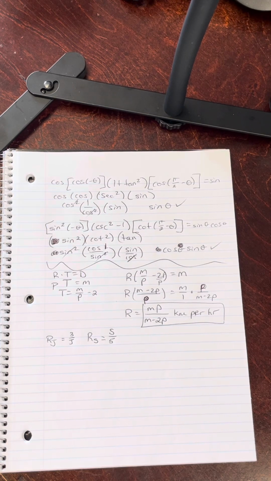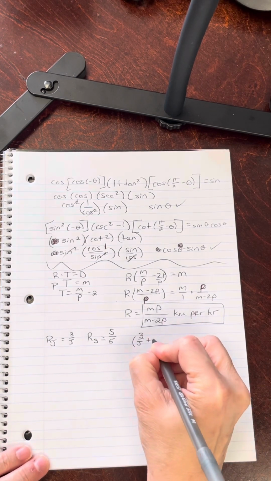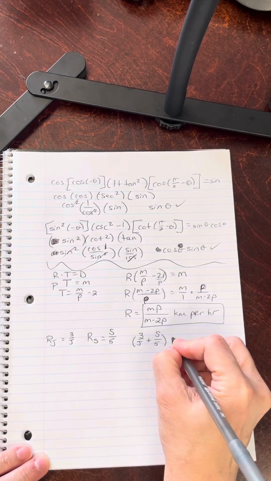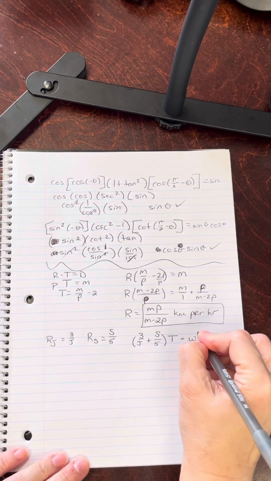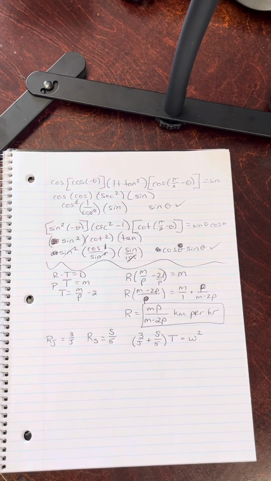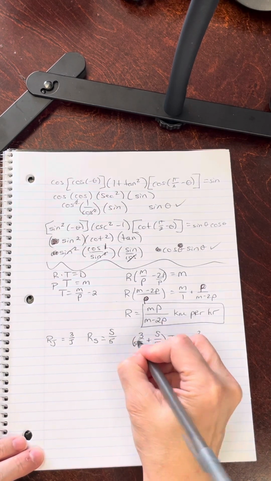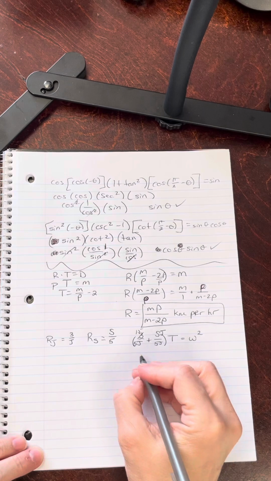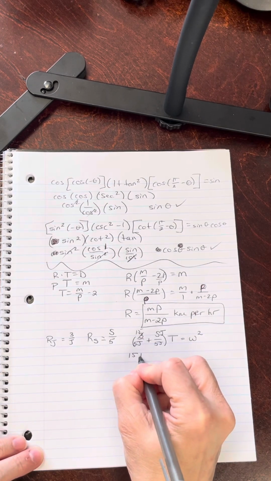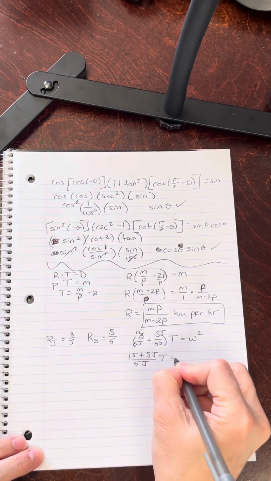How long would it take them to do W squared jobs if they worked together? So now if they're going to work together, they're going to have 3 over J plus S over 5. I don't know how long it's going to take because that's what it wants to know. And now they want to accomplish W squared jobs. So I need a common denominator here, which will be 5J. So this one needs to multiply by 5. This one needs to multiply by J. So we have 15 plus SJ over 5J T equals the W squared.